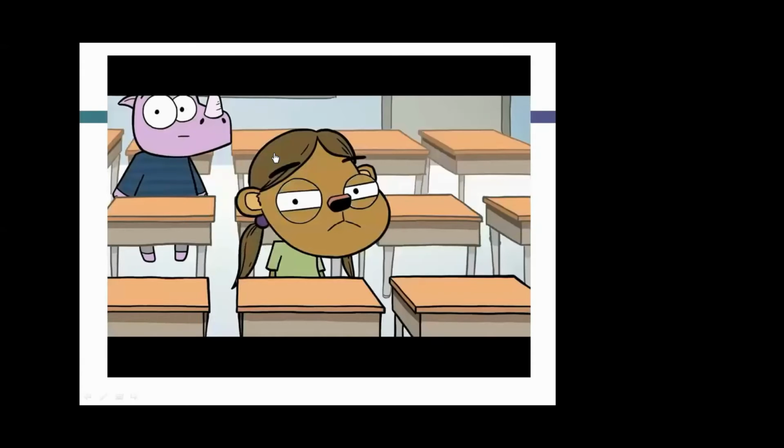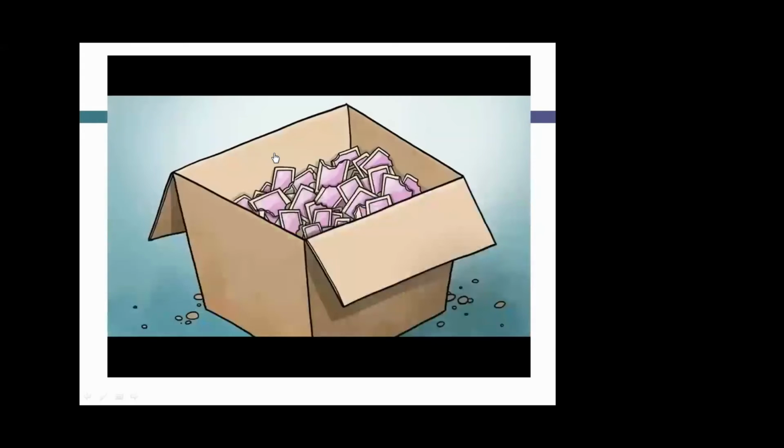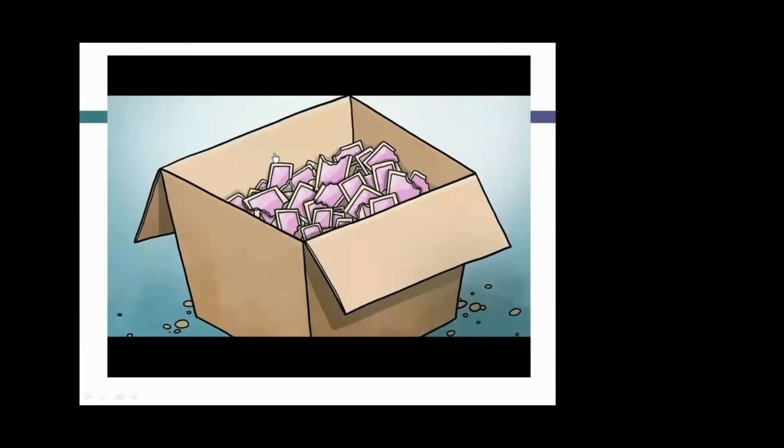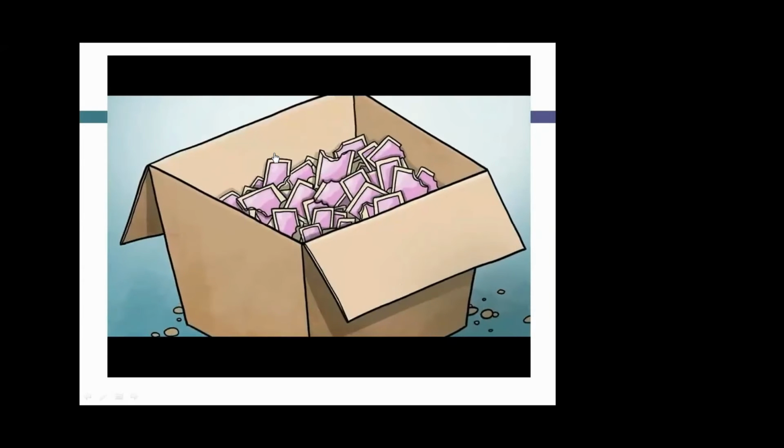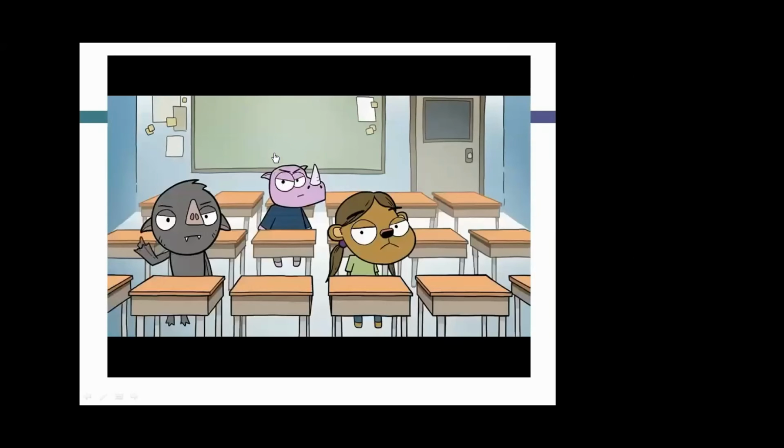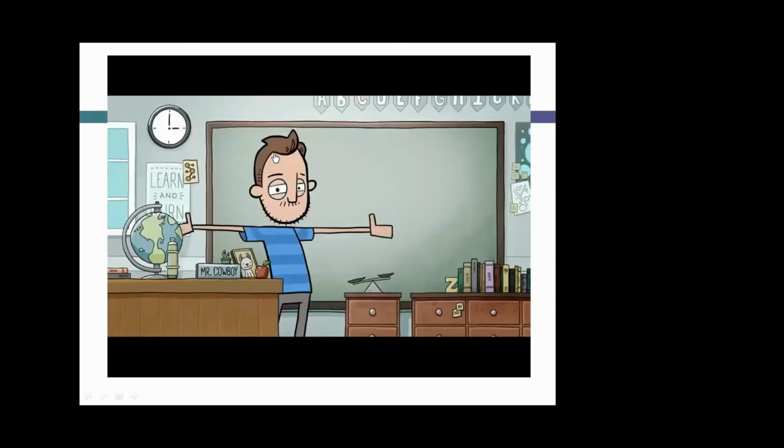Wait. This doesn't make sense. You said that these shapes make up everything we draw. But look at the box filled with half-eaten Pop-Tarts over there. That's not made of these 3 shapes. Oh my god. We've been lied to. I don't like this anymore. Hold on. I can explain.